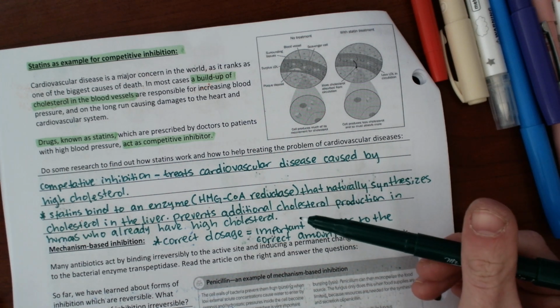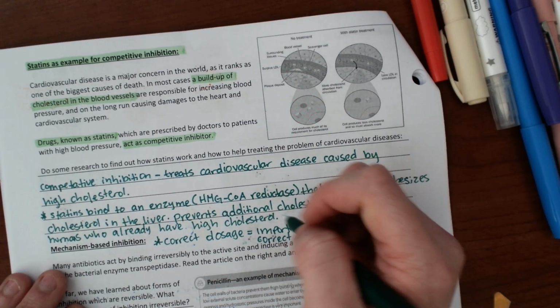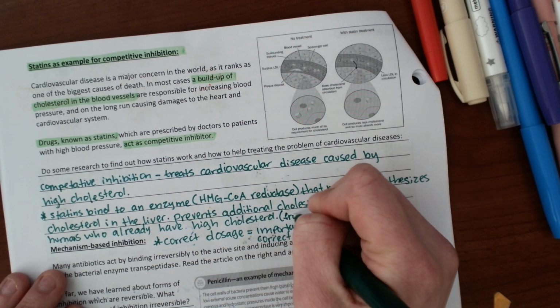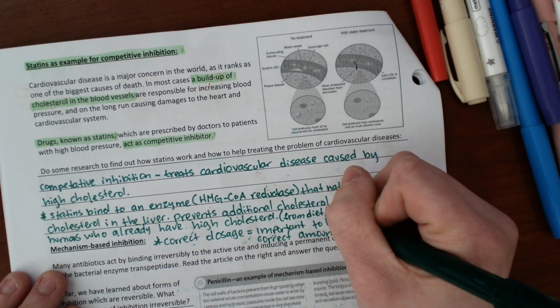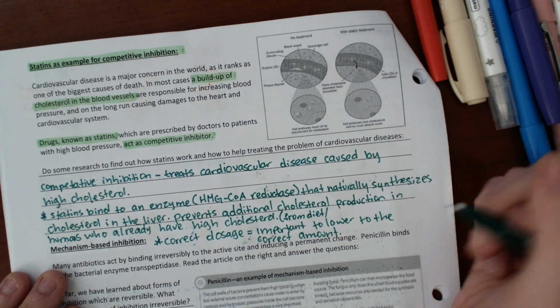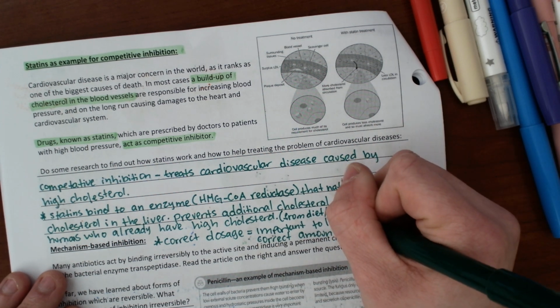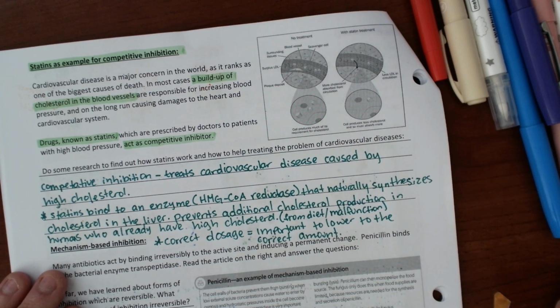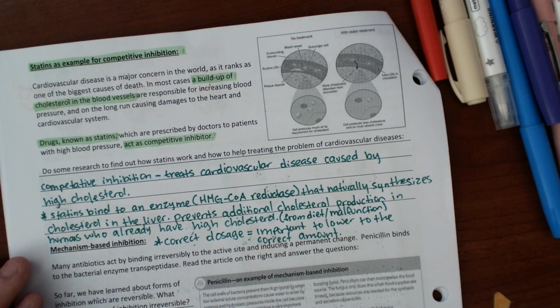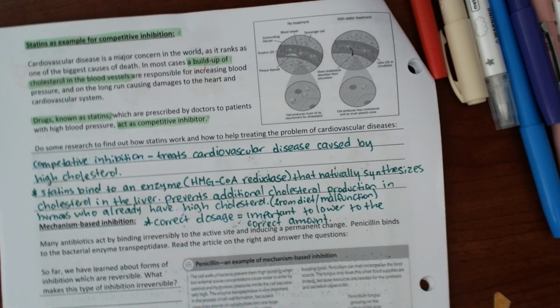But in people who already have a high buildup of cholesterol, like from diet, or, I don't know, malfunction in regulation, lowering that naturally produced cholesterol can help to even out the levels. That way you're not overloaded with it and you're not seeing those negative effects.